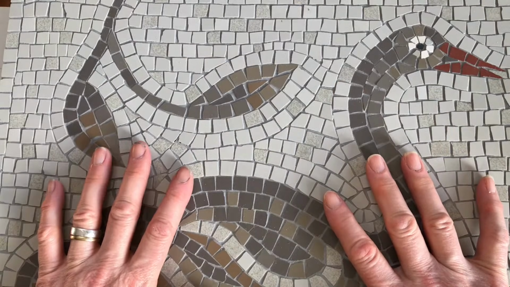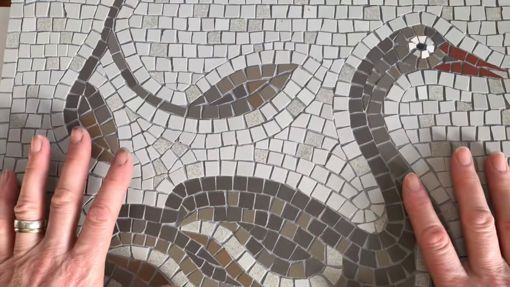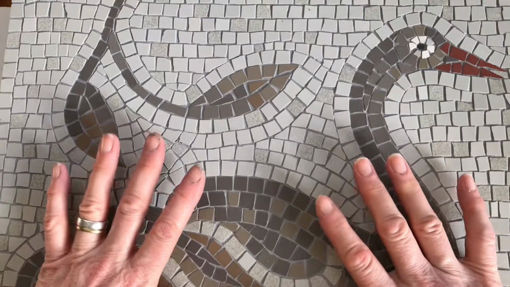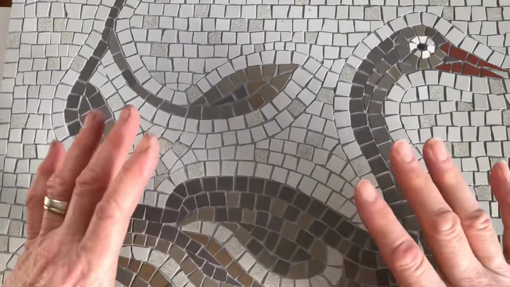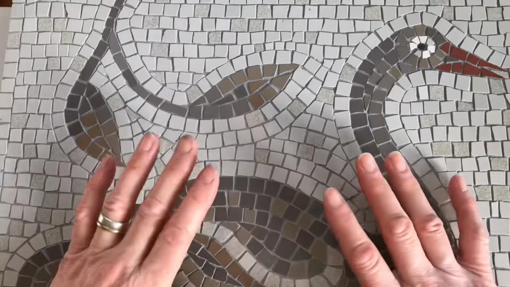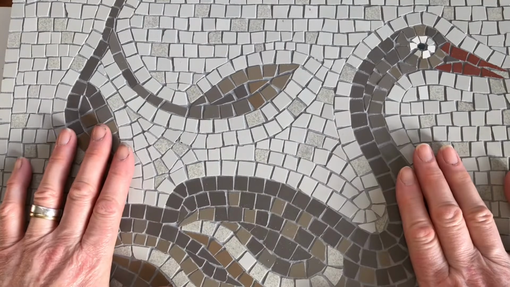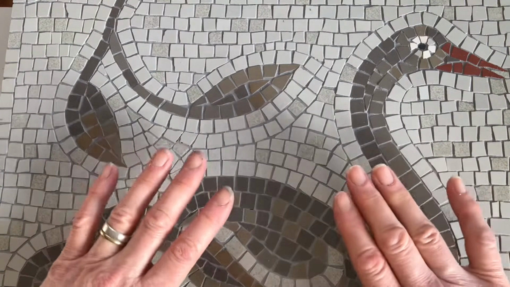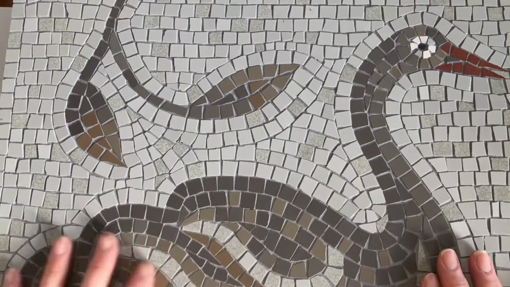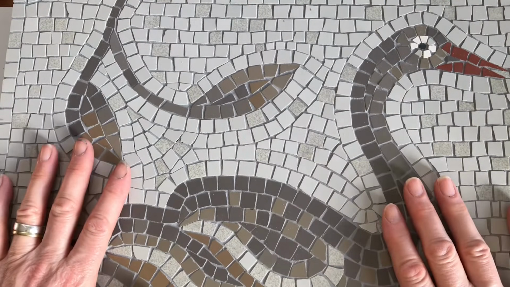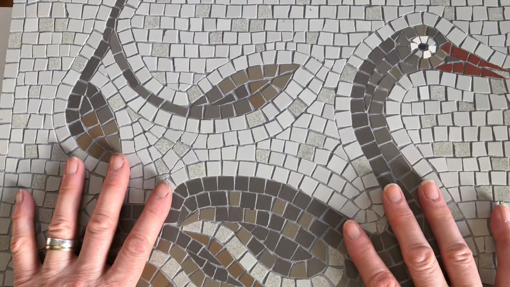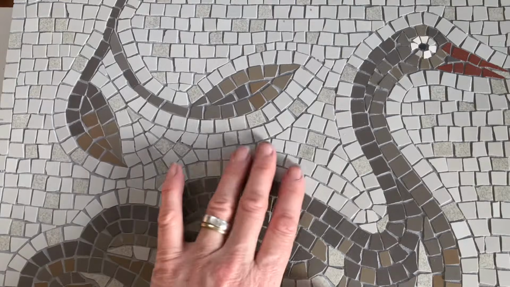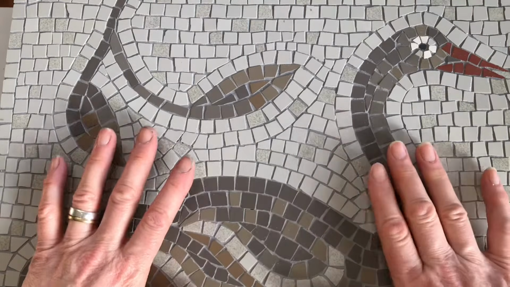The first method we're going to look at is the direct method with glue. In this method, you take a smooth surface, it could be a piece of wood, wedgie board, concrete or ceramic, seal it if needed, and then apply your tiles to it with glue. After your pieces have been stuck down and are dry, you then grout the mosaic. So this mosaic has been made with the direct method with glue and grouted, which means all the gaps between the tiles have been filled up with grout.